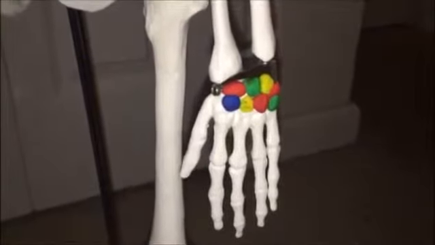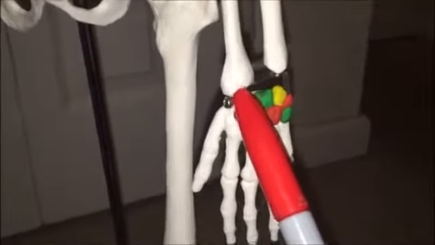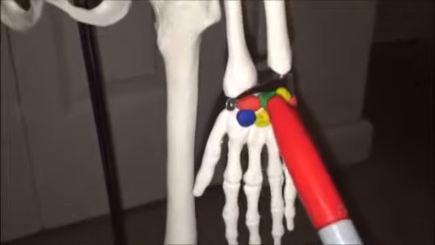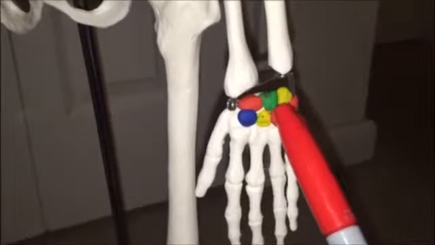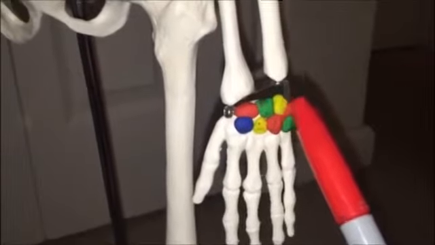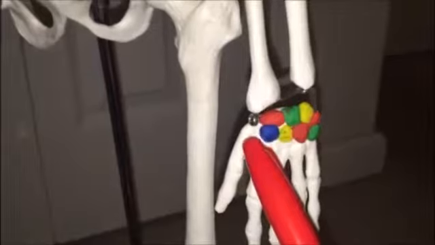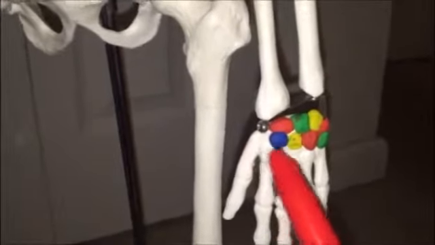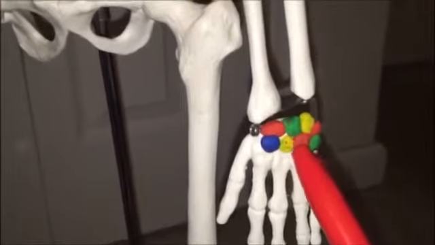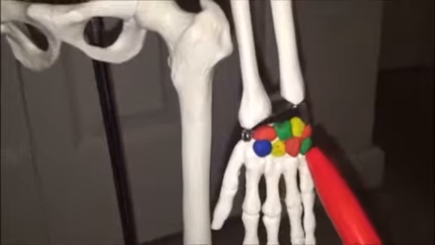Bones of the hand and wrist. From the proximal row, we see in red the scaphoid, in green the lunate, the triquetral in yellow, and in red we have the pisiform. From the distal row, we have in blue the trapezium, in yellow the trapezoid, in red the capitate, and in green the hamate.